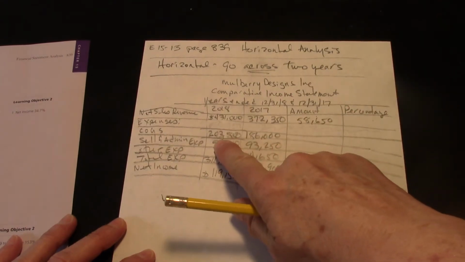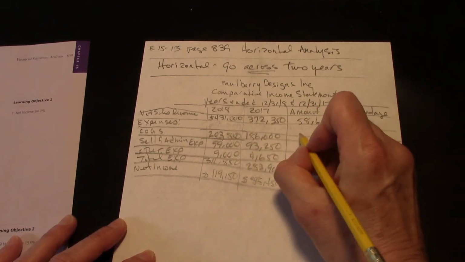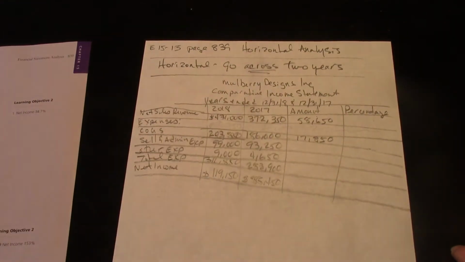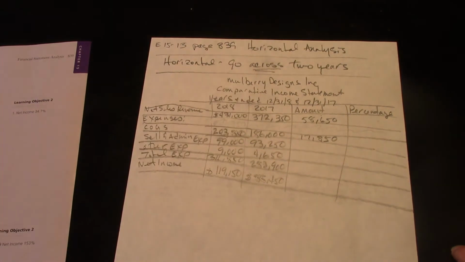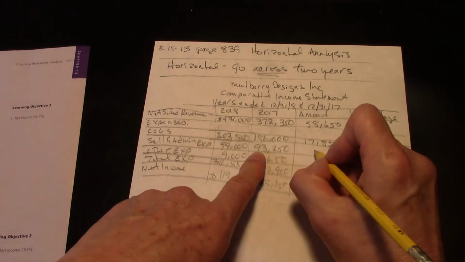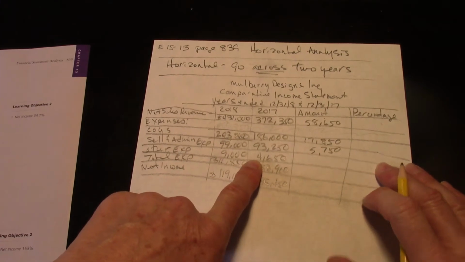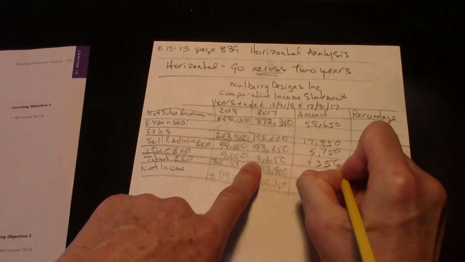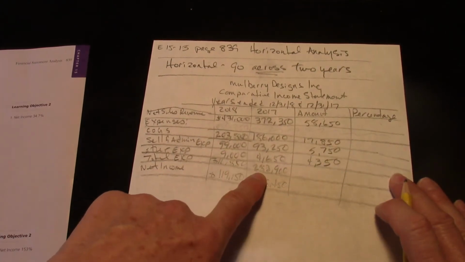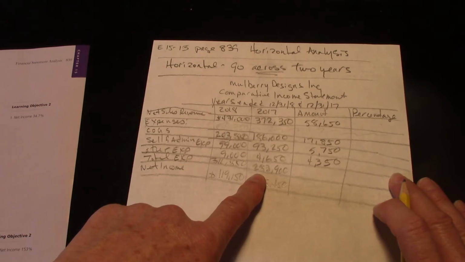So 203,850 minus 186 is equal to 17,850. This is really pretty easy once you get the hang of it. I guess the only problem is sometimes people subtract the wrong years. So take the newest year minus the older year. 99,000 minus 93,250 is 5,750. 9,000 minus 4,650 is 4,350. 311,000 minus 850 is 283,900. So that's, minus 283,900 is 27,950.